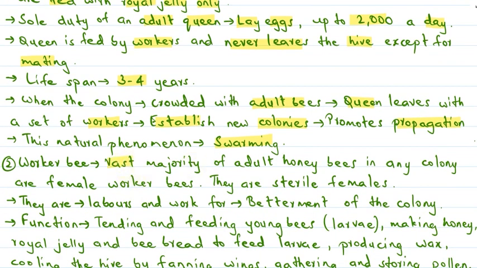Then we discussed the worker bee. The vast majority of adult honeybees in a colony are female worker bees. These female worker bees are sterile females, and they are laborers who work for the betterment of the colony.